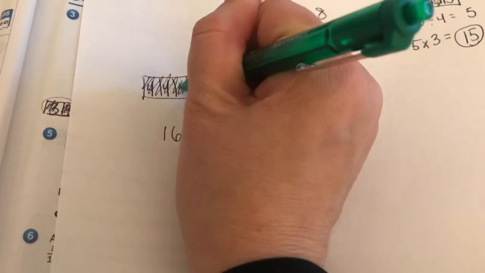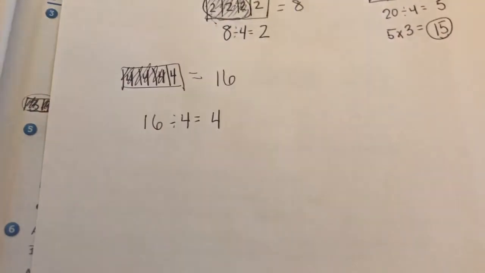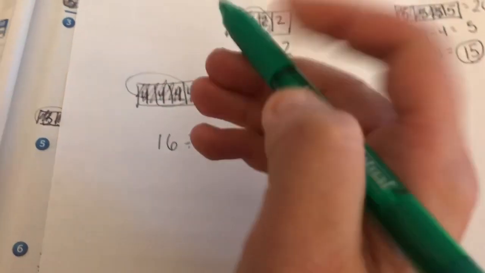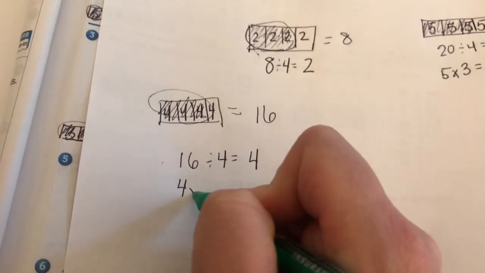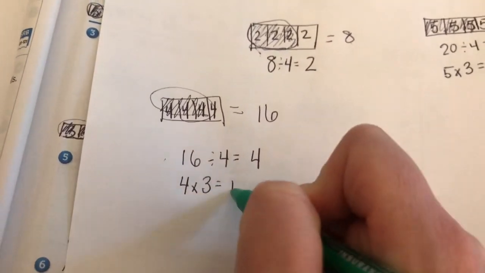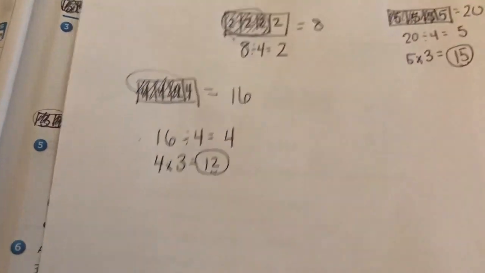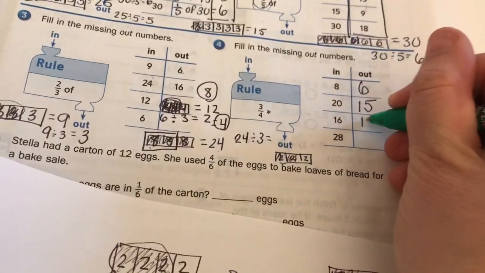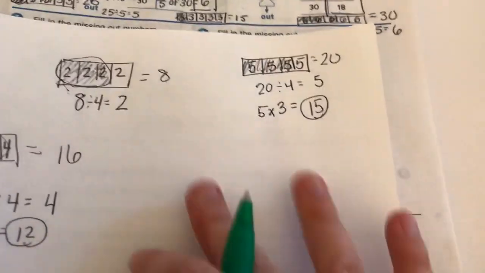So each group is equivalent to 4. So I want to know what is 3/4, so I want to know what is 4 times 3. And that's 12. So 3/4 of 16 is 12. Hopefully this is starting to make sense to you.